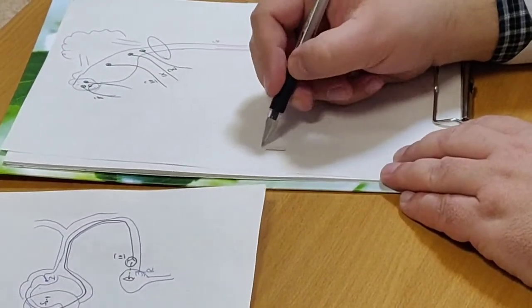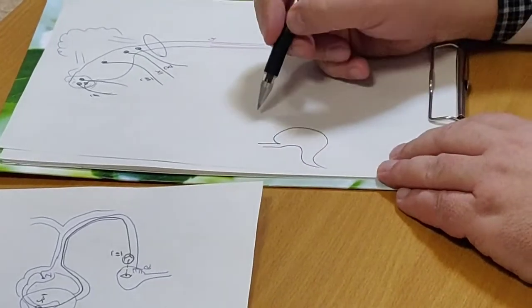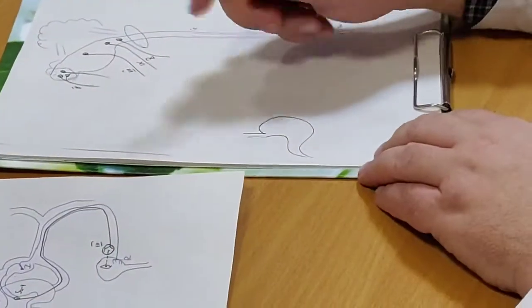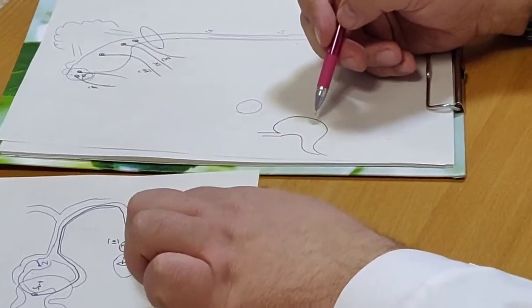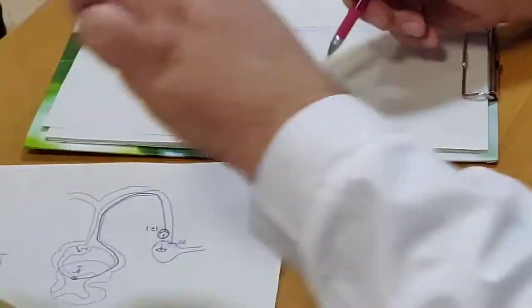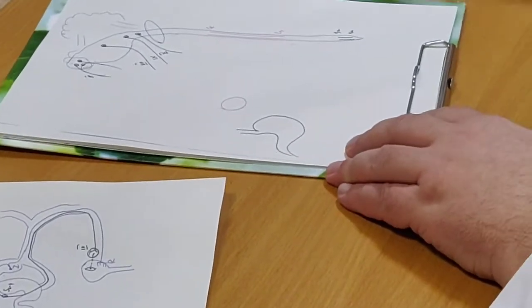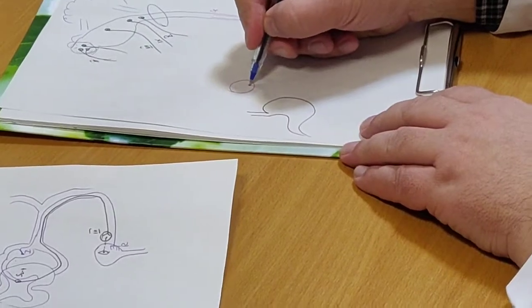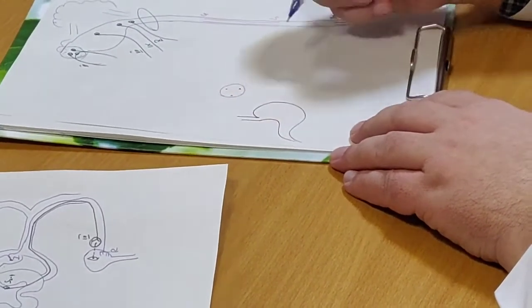For example, here is a stomach, and here is a ganglion. Maybe it is ganglion terminale, maybe a first order ganglion, not so important. This ganglion has 3 types of neurons.